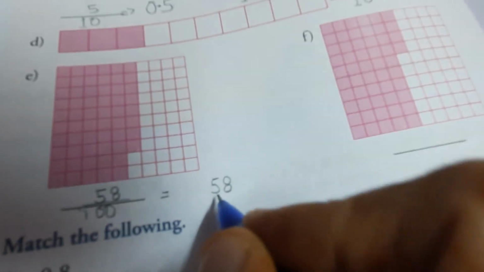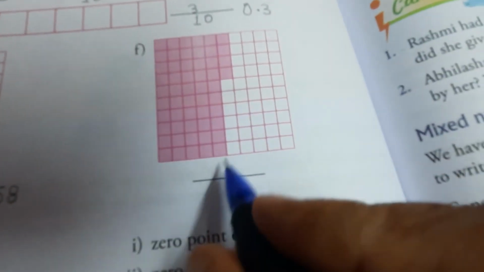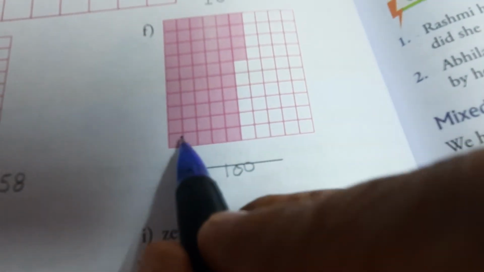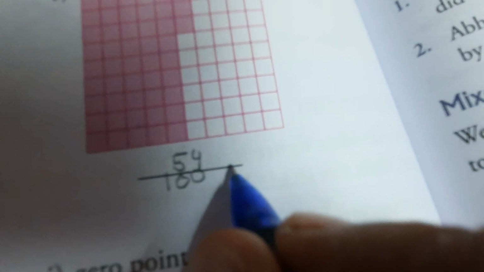First we will write the numerator, and with 100 in the denominator it means after the decimal we need 2 digits. So here 2 digits to cover it, here 0. Now here also total parts 100. So we will write it at the bottom. Now shaded part 10, 20, 30, 40, 50 and 54. So we will write 54 in the numerator.